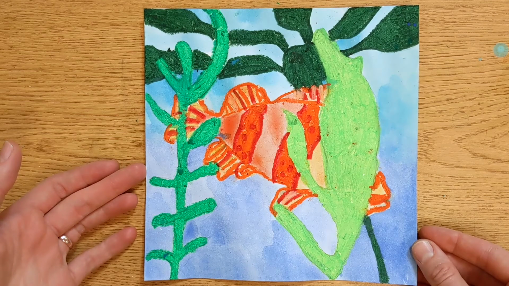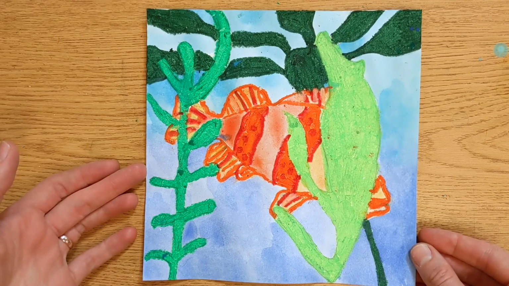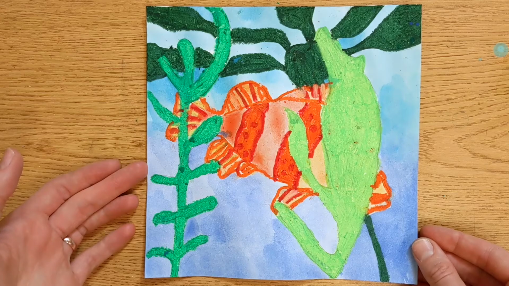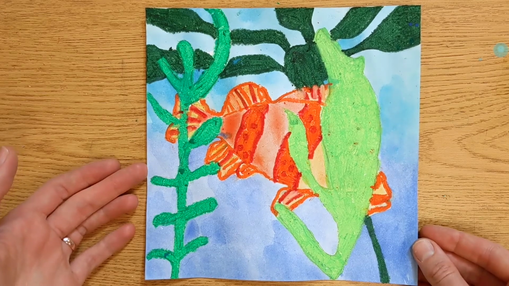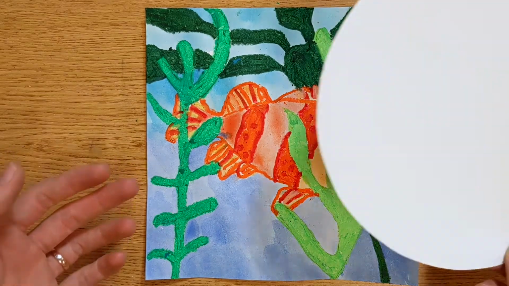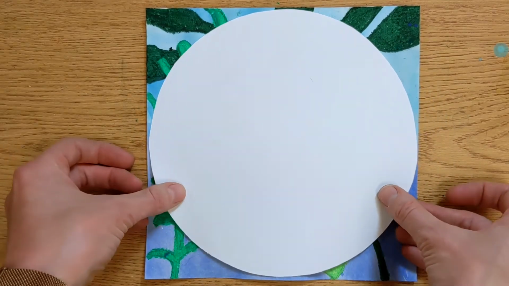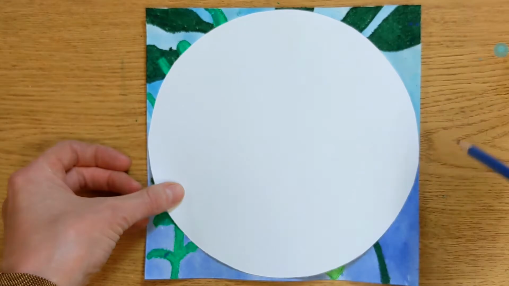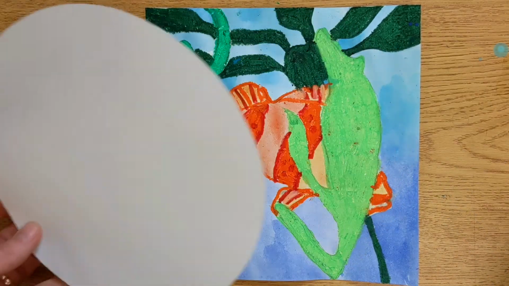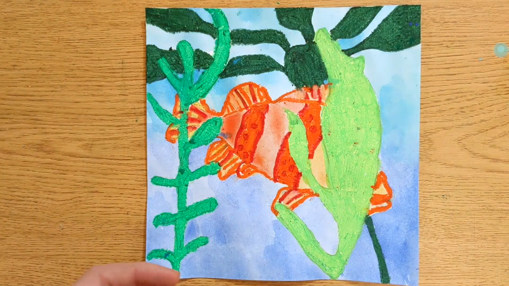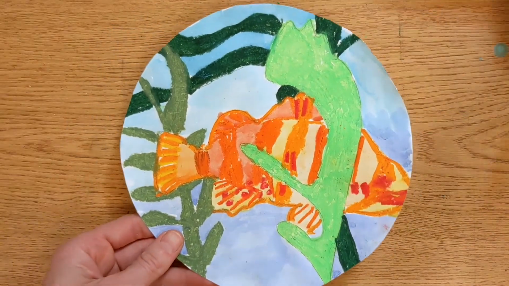And I could complete a last optional step for this project. And to do this, I could use a circle tracer and place it on my artwork, trace around it with a pencil, and then cut that shape out. You can see that I did this for this example.